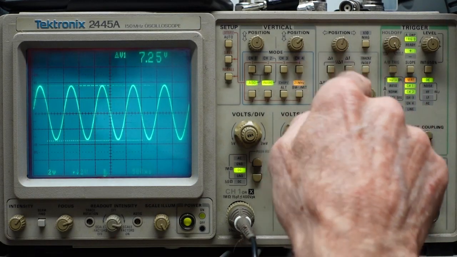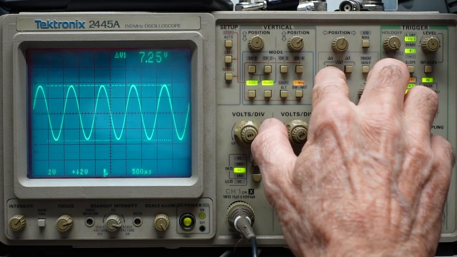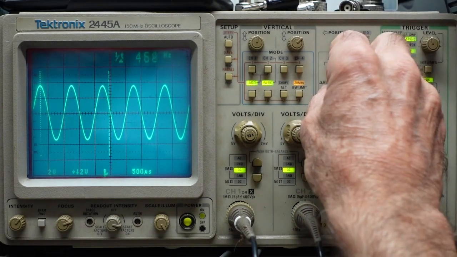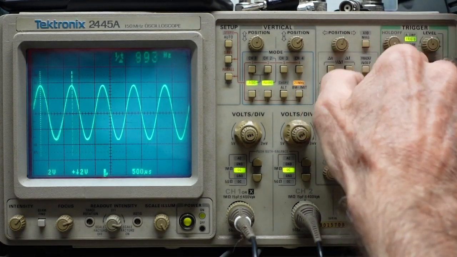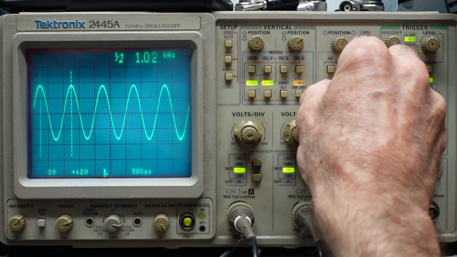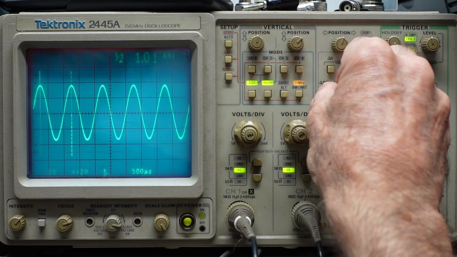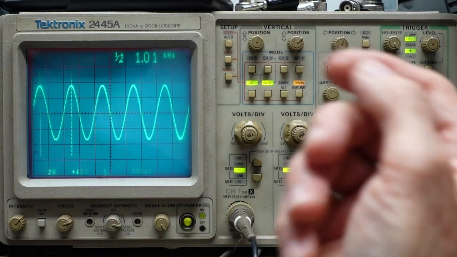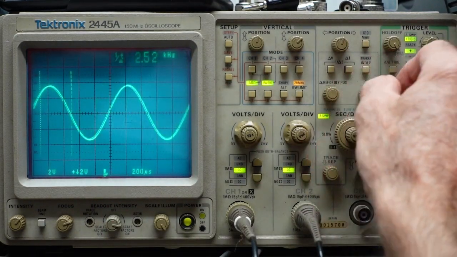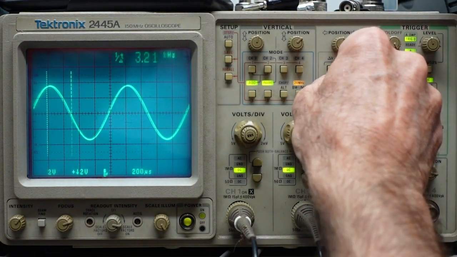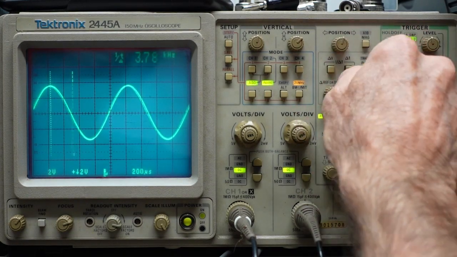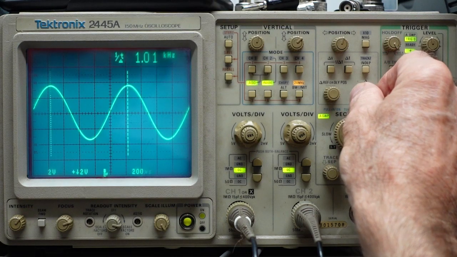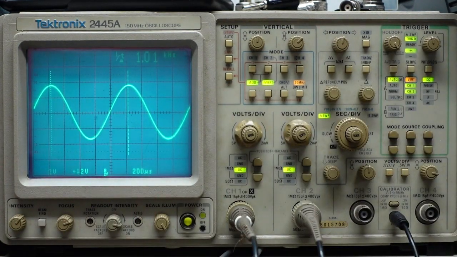The other thing it'll do is it'll do frequency. I can move the cursors into position, go from one cycle to the next, and it'll tell me what my frequency is. I'm feeding a 1 kilohertz signal in, and it says 1.01. It's really hard to get an accurate measurement on an analog scope like this. They're not really a great tool for that, but you can get a ballpark reading.